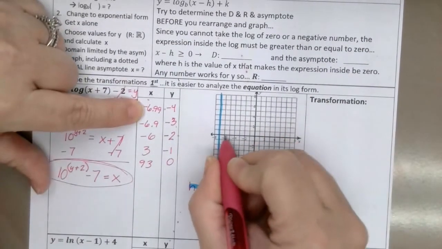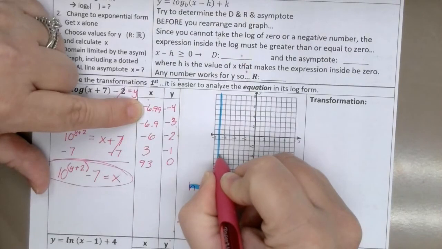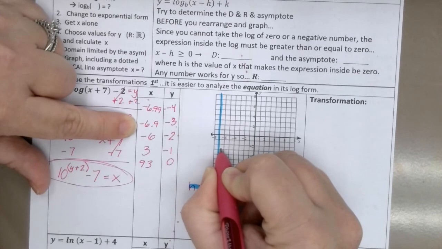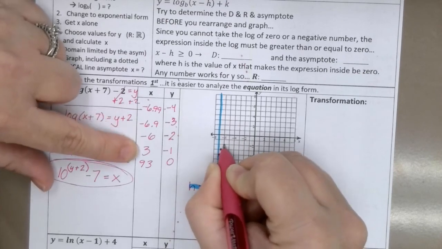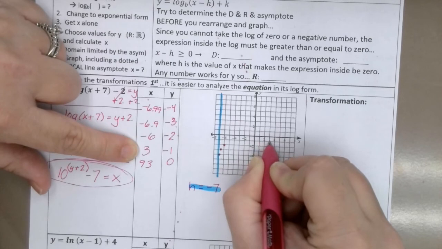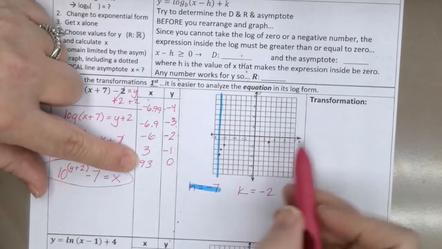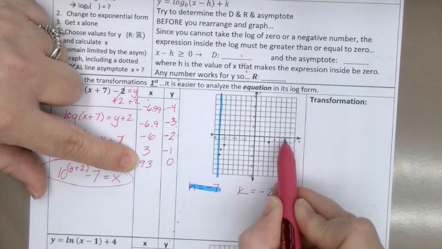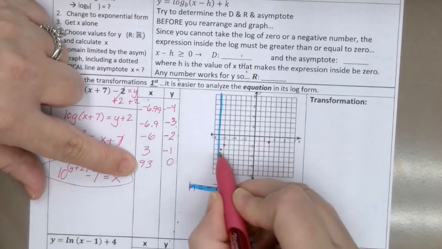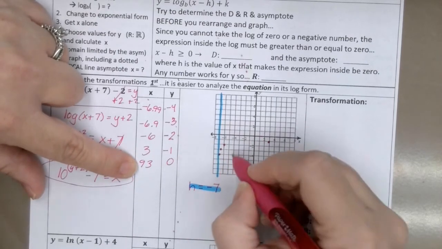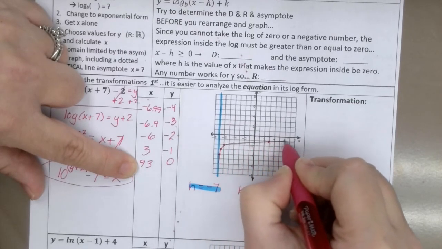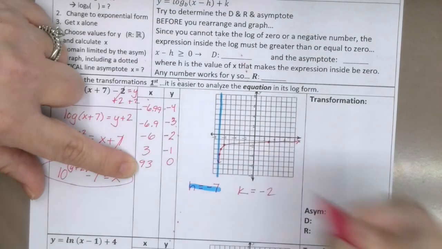So -6.99, and there, -6, -2, 3, -1, and then 93, 0 means I'm not going to be crossing the x-axis for a long time, right? Because it's not going to intersect the x-axis until x is 93. So I just need to draw my graph in and just aim that direction. And that's what my graph looks like.